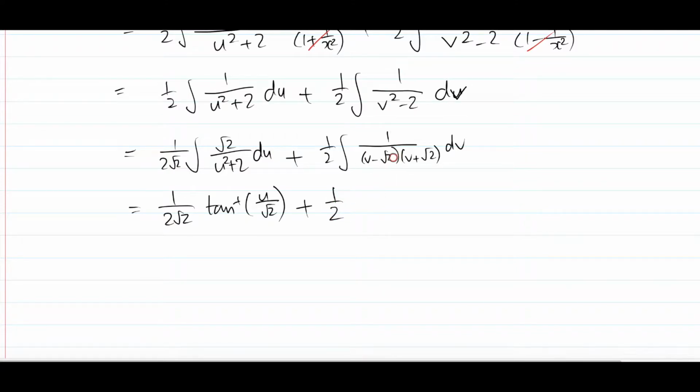And in this case, to do your partial fractions, you just have v minus root 2, v plus root 2. I'll do the shortcut. If you want to do the shortcut for partial fraction, refer back to the video. Leave a link in the description as well. Let this be root 2. So root 2 plus root 2 is 2 root 2. So it's essentially 1 over 2 root 2.